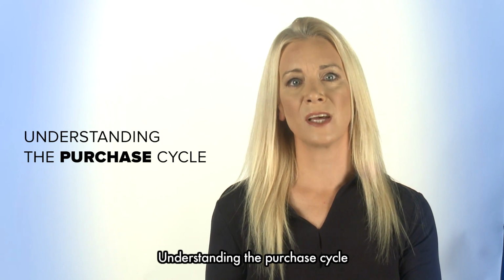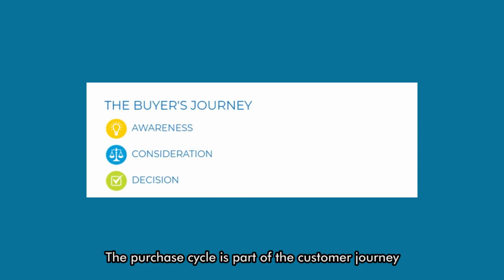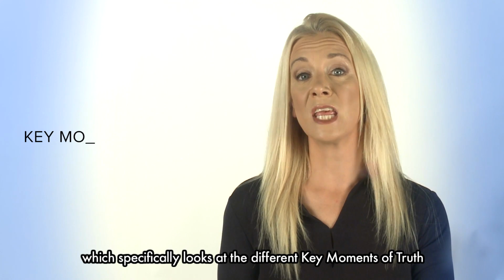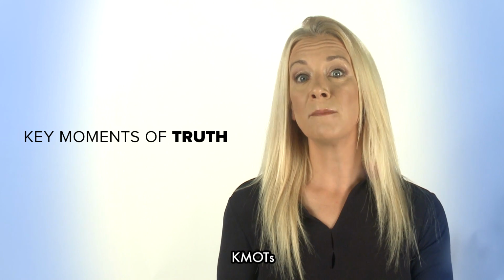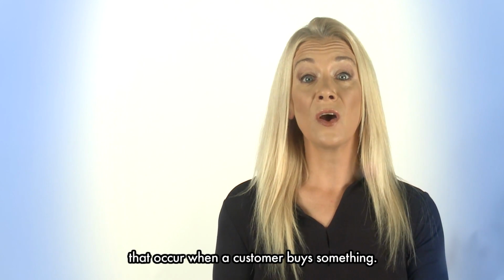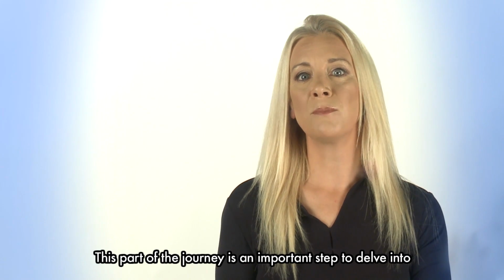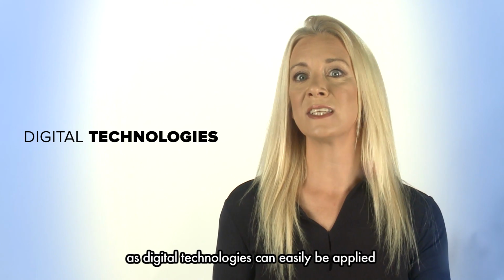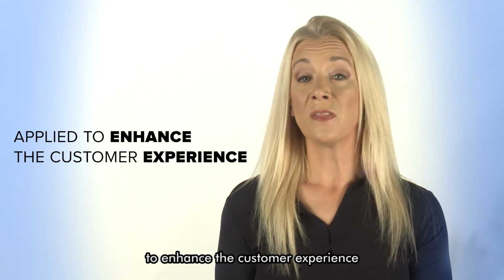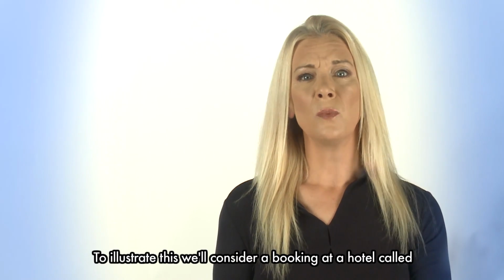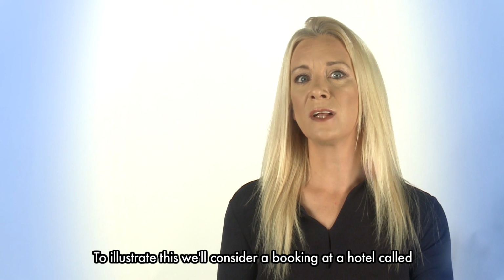Understanding the purchase cycle. The purchase cycle is part of the customer journey, which specifically looks at different key moments of truth, KMOTs, that occur when a customer buys something. This part of the journey is an important step to delve into, as digital technologies can easily be applied to enhance the customer experience. To illustrate this, we'll consider a booking at a hotel called Hotel Flora in Glasgow.